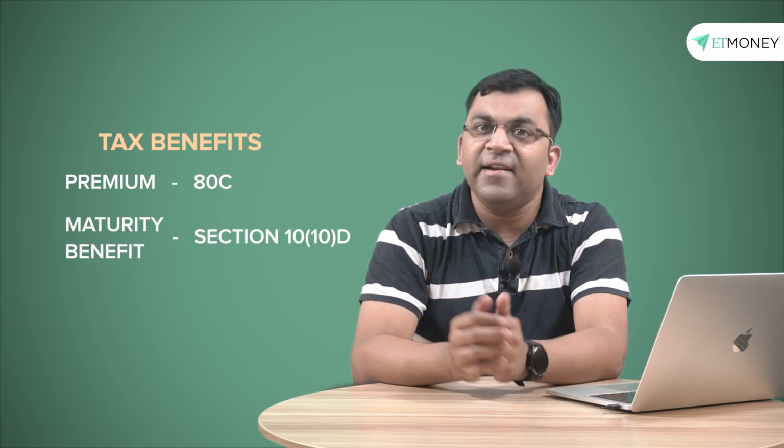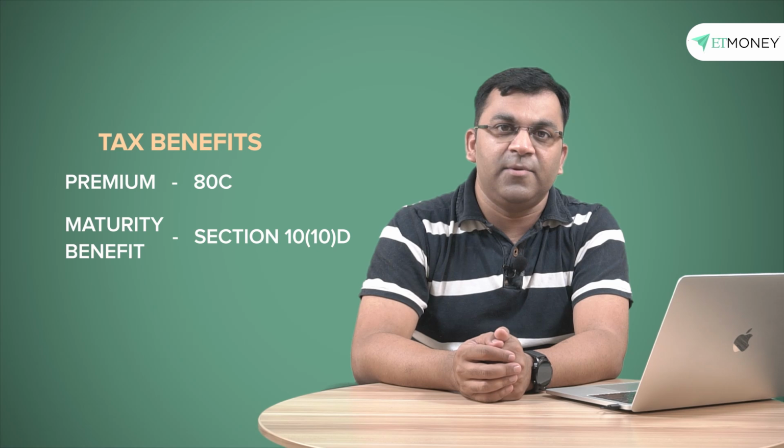A common trait across all 5 types of life insurance policies are the tax benefits that are provided under the Income Tax Act. Subject to some conditions, premiums paid towards life insurance carry Section 80C benefits, and a policy's maturity benefits are supported by Section 10(10D), which makes them non-taxable. These tax incentives are a big part of the life insurance story.